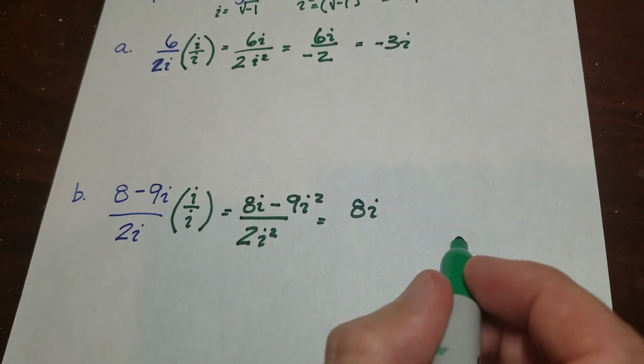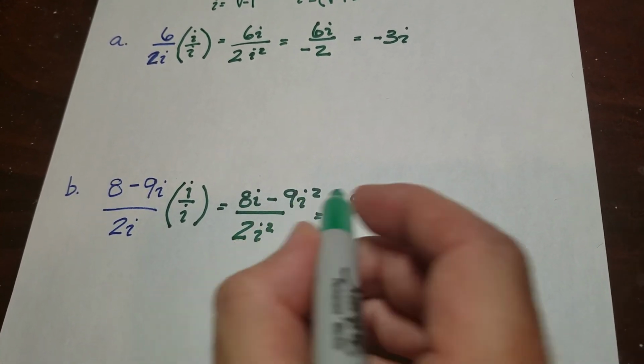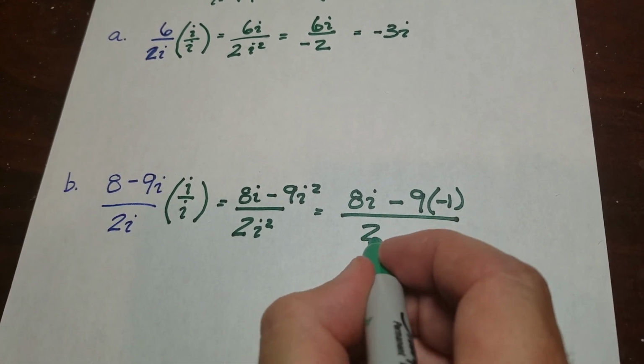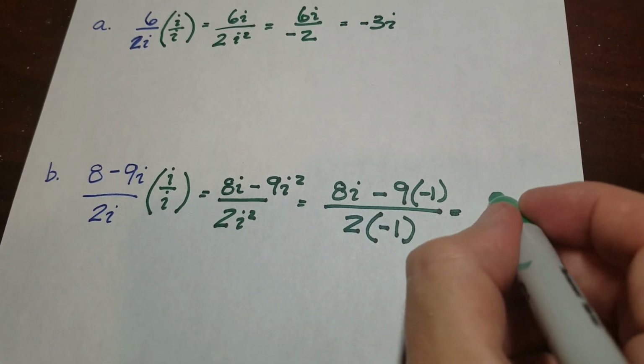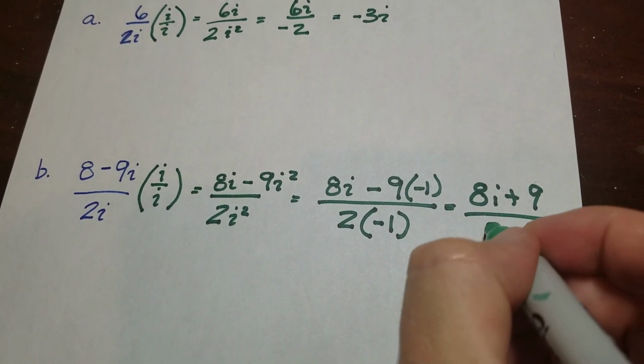So that means I have an 8i. This is -9 times, remember, i squared is -1. And then down here, I have 2 times -1. And so I get 8i plus 9 over -2.